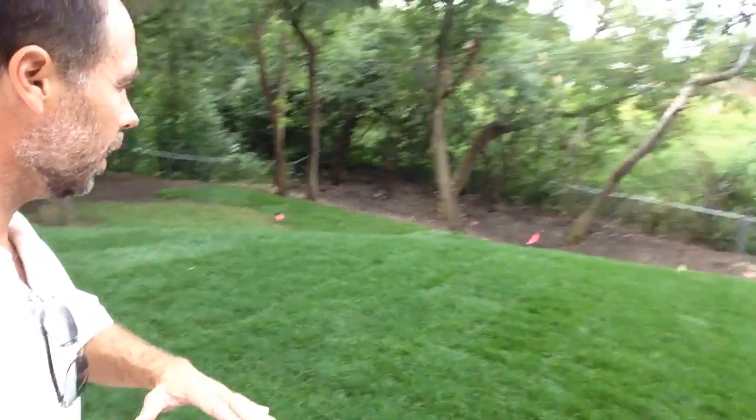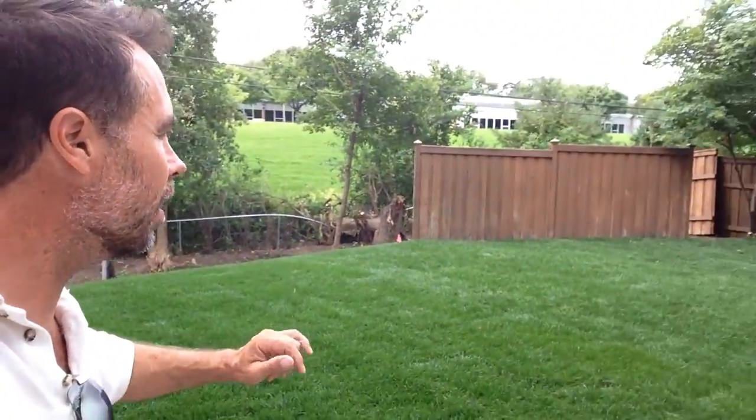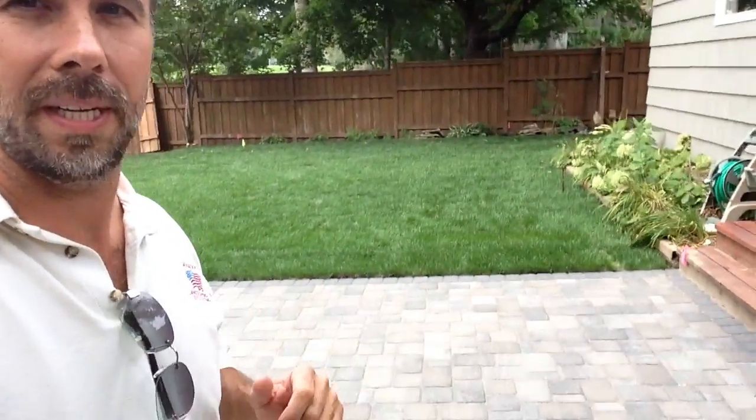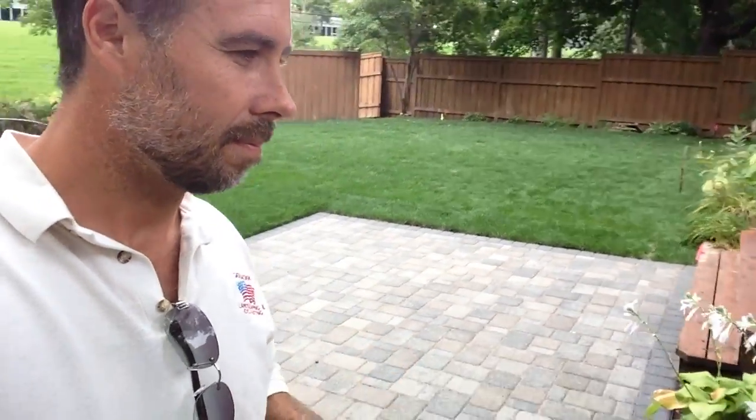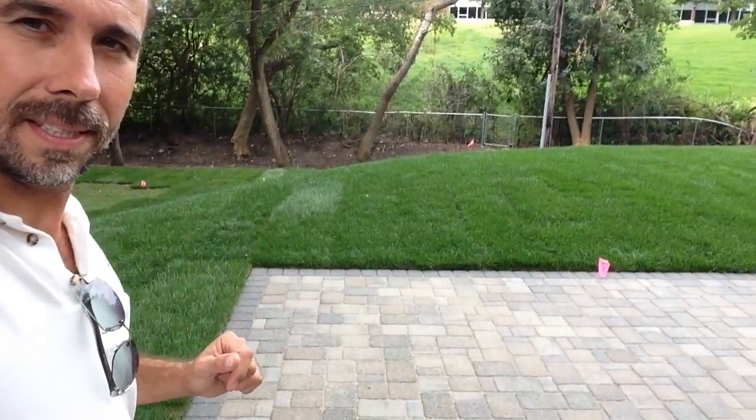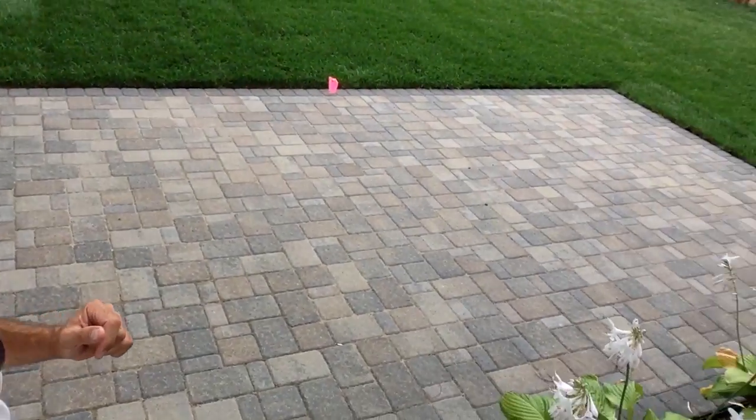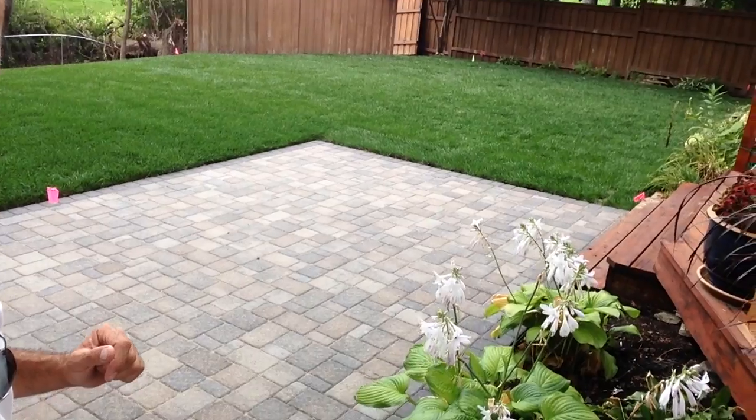Patio's in place. Sod has been laid out. Everything is completed. So, I think the project looks really nice.